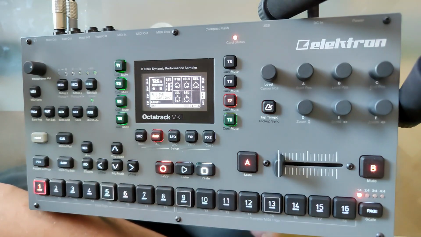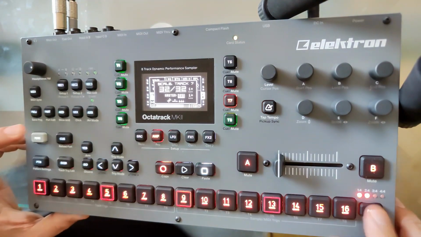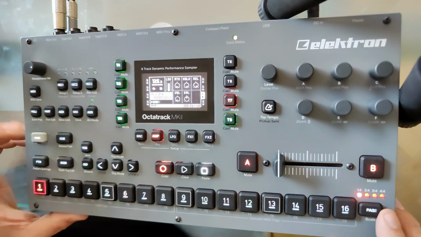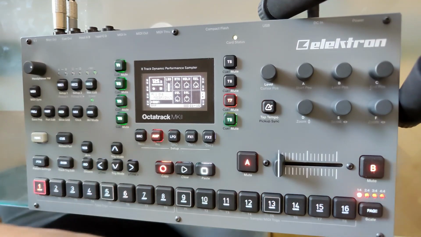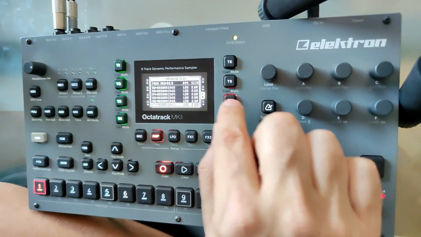Let me check because it didn't work this time. Maybe it's the length 64. And let me double check here.